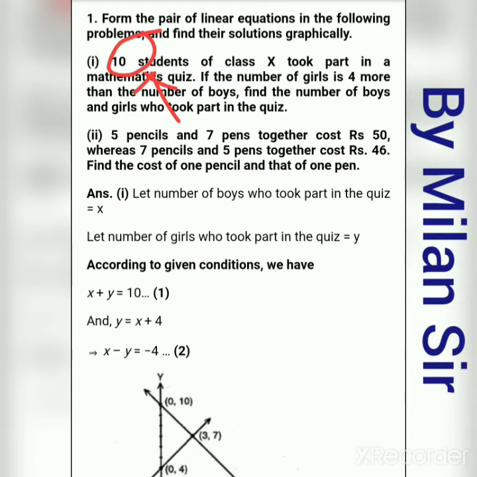The number of boys is x and the number of girls is y, so the total participants x plus y is equal to 10. So the first equation is x plus y is equal to 10.